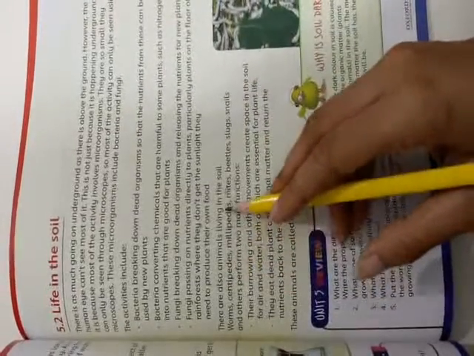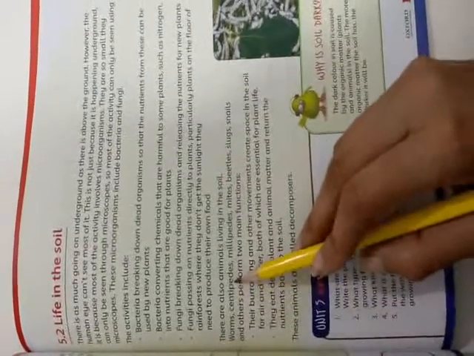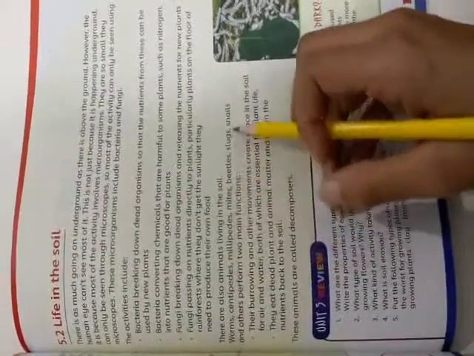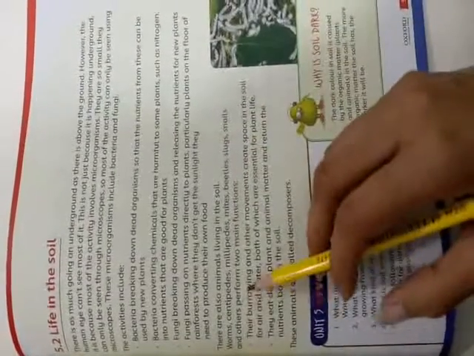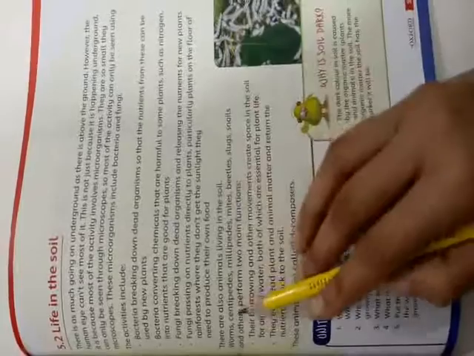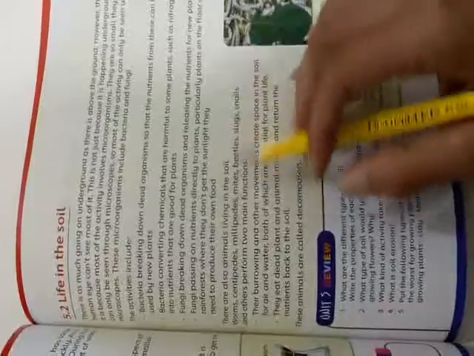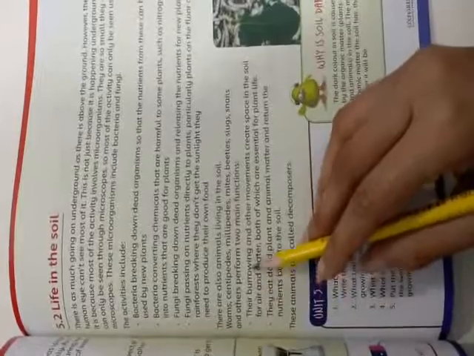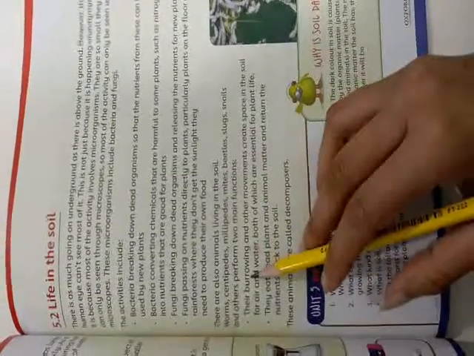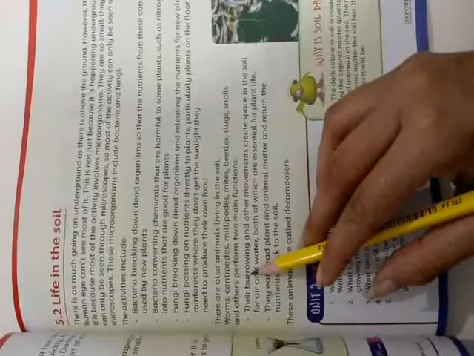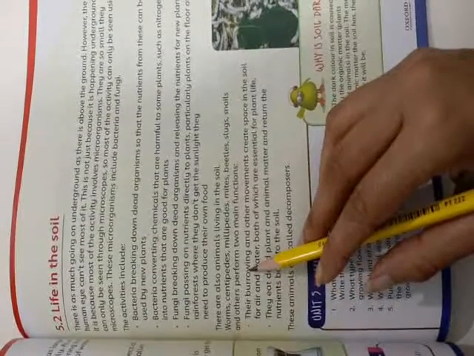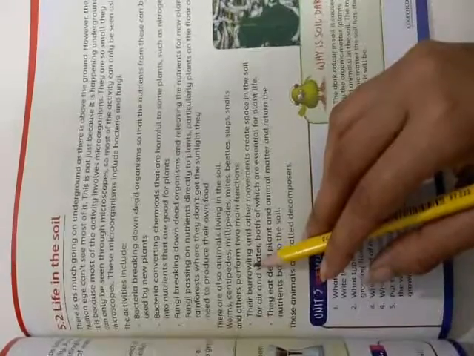So there are also animals living in the soil, like worms, centipedes, millipedes, mites, beetles, slugs, snails, and others, that perform two main functions. Now, these are the living organisms living in the soil, and these are the activities and functionalities that they perform underground. First, their burrowing and other movements. Now, what does burrowing mean? They dig a hole like rabbits and foxes do, and they create a space in the soil.